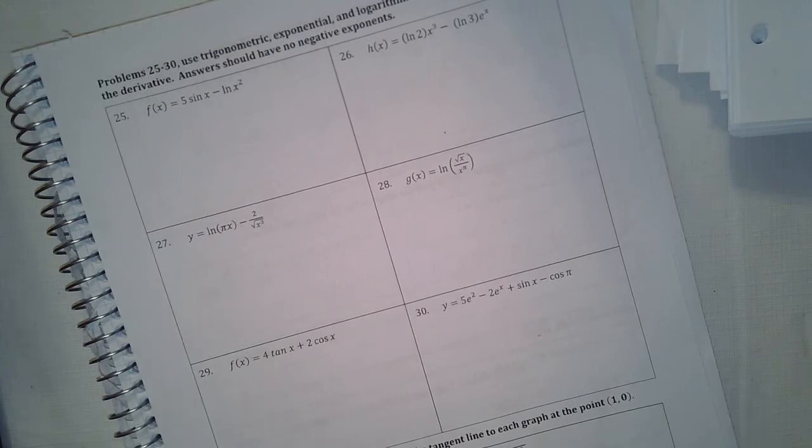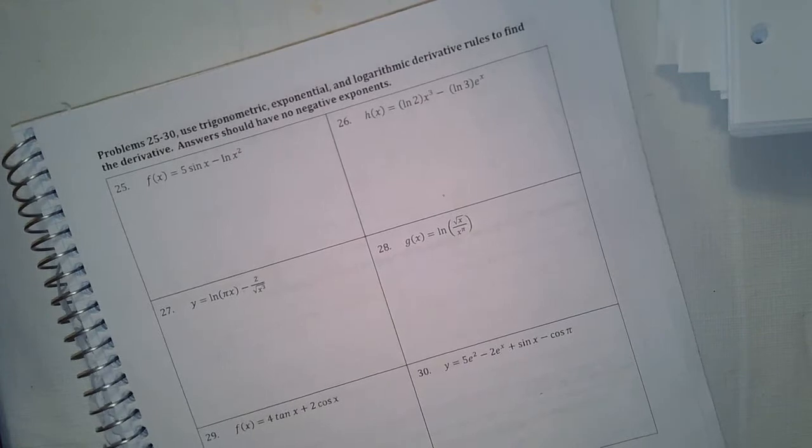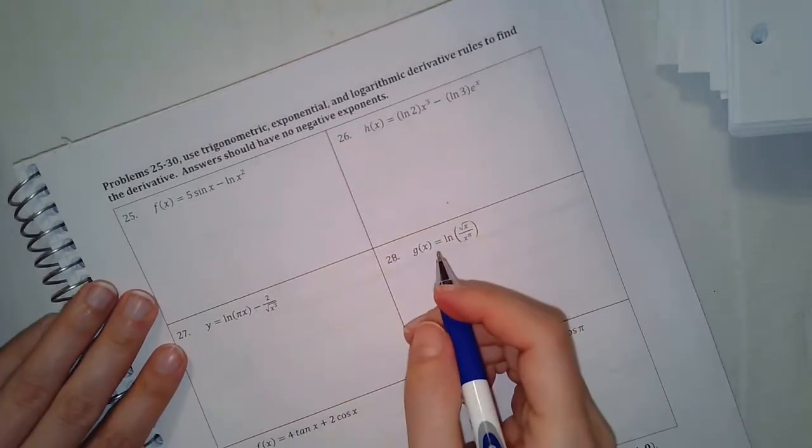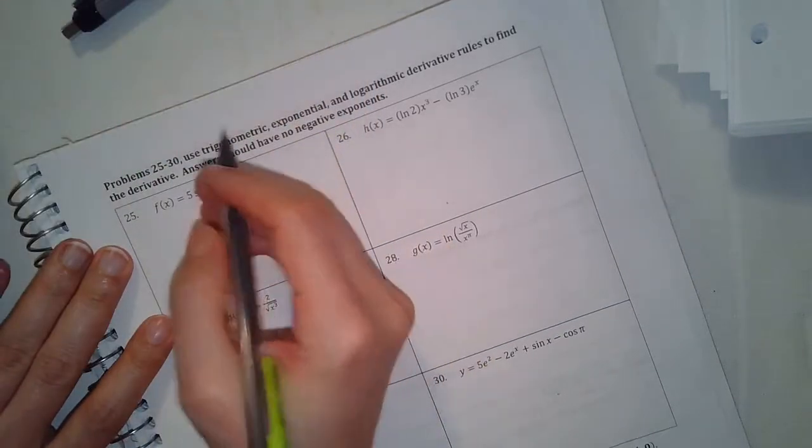I'm just going to do a few more examples here. I know that you're struggling with how to do some of these combined log, trig, power rule functions. So let's just take a look and go super slowly through how to do these. Maybe we can use a pencil.